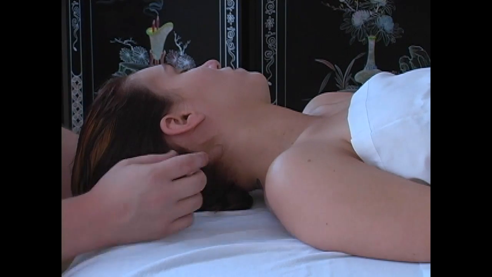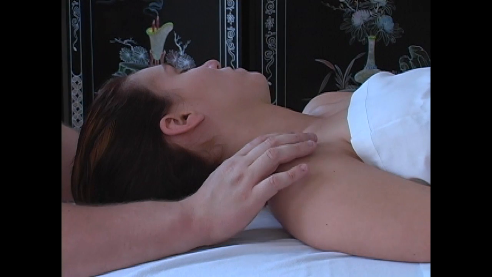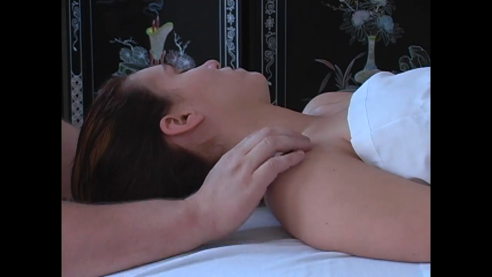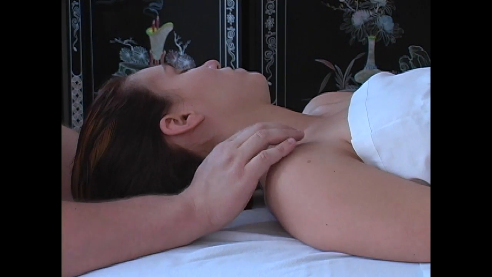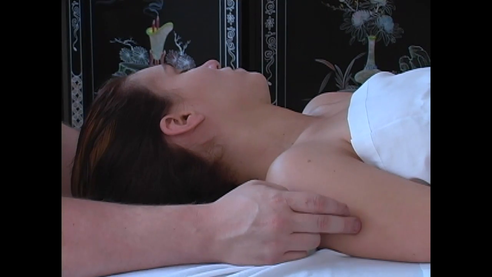Okay, deltoid region. There are actually considered to be 3 deltoids. Some books say it's just 1 deltoid, right in this region. But there's the anterior deltoid, the medial deltoid right here, and also the posterior deltoid.